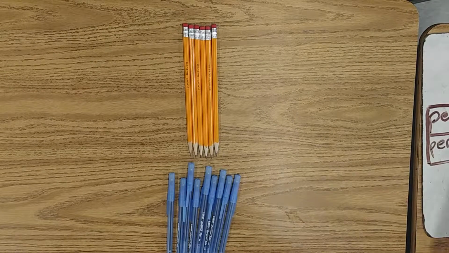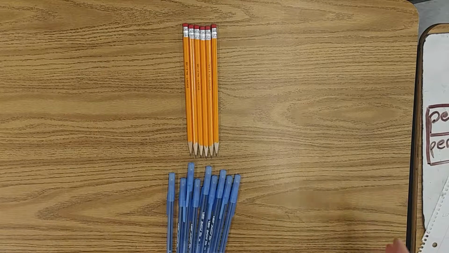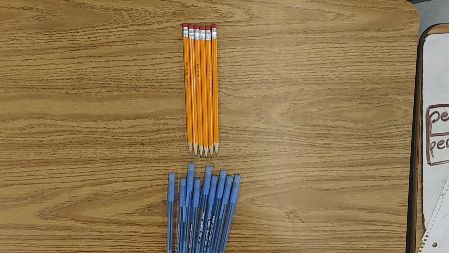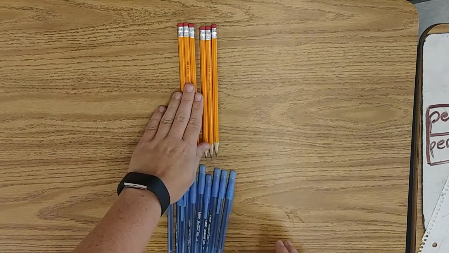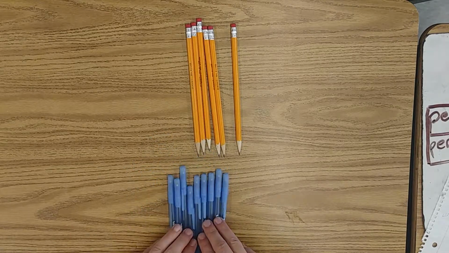Going to begin looking at the inquiry lab that we're going to be looking at in class tomorrow. We have 2 sample problems with this one, and then 2 questions that I'm going to ask you. So the first sample problem looks at this array of pens and pencils that I have. I have 6 pencils and I have 9 pens.